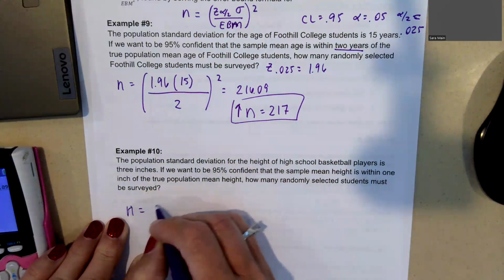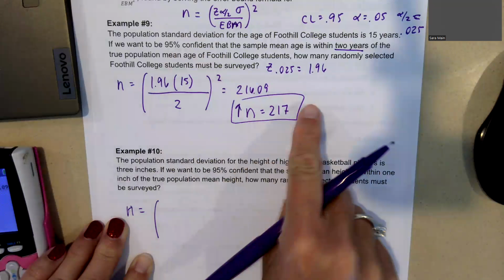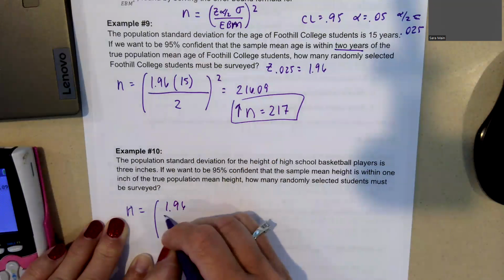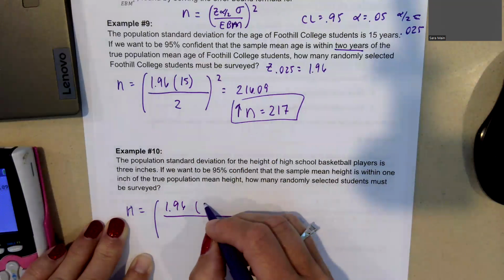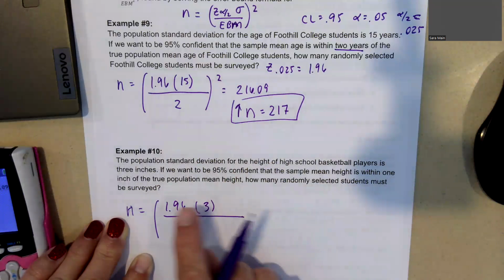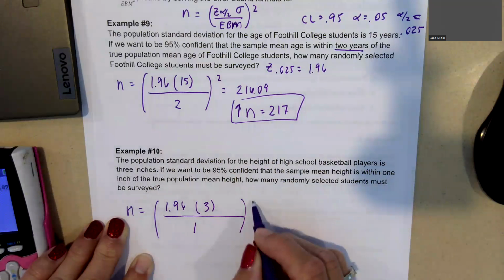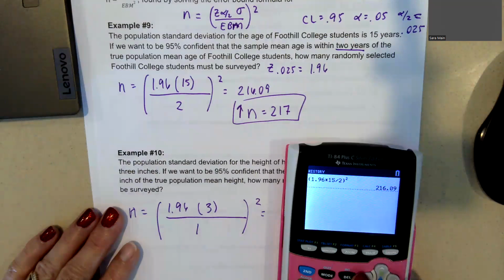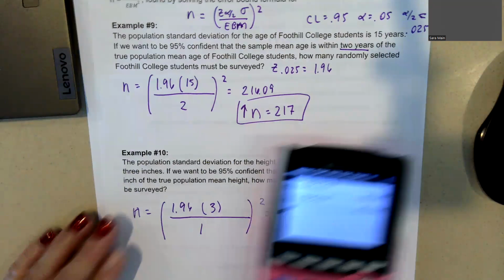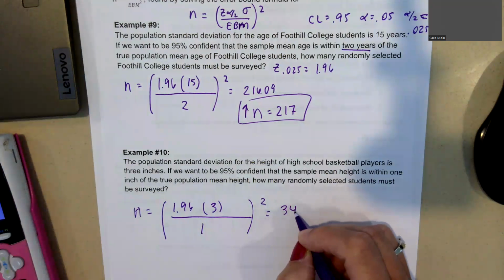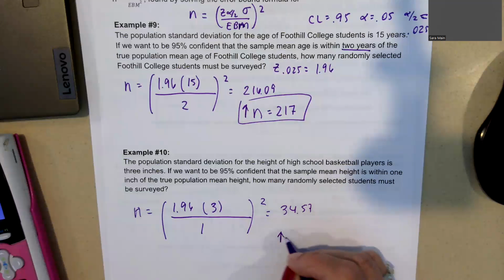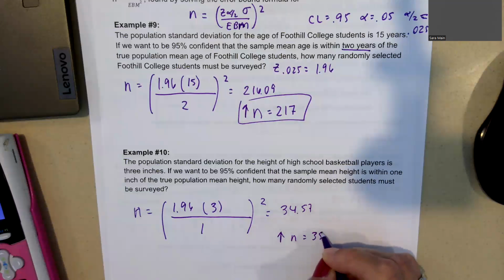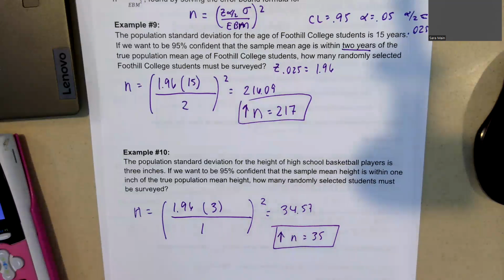So N equals, we have the same confidence as before, so that's nice, 1.96, and our standard deviation is 3 over 1, and the whole thing gets squared. So we have 34.57. And so we have to round up. So we must have 35 basketball players in our sample.